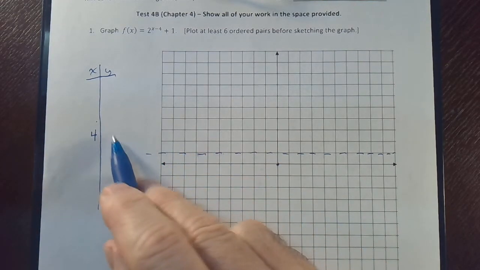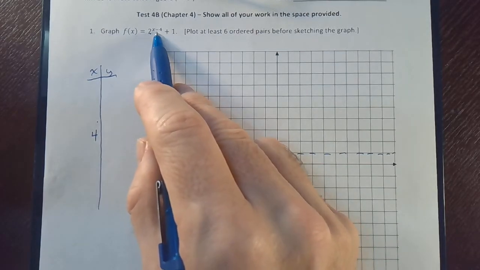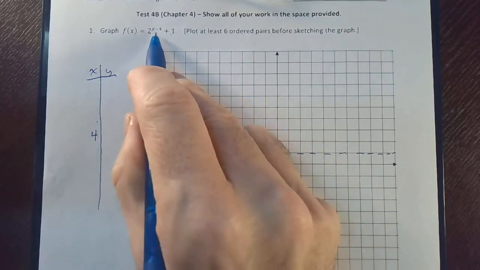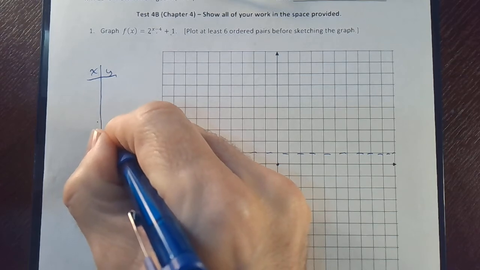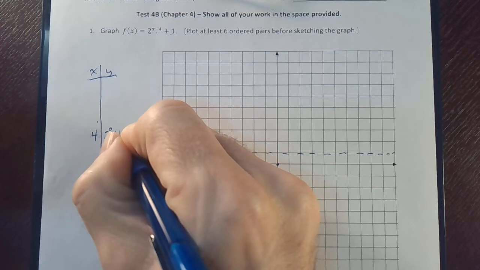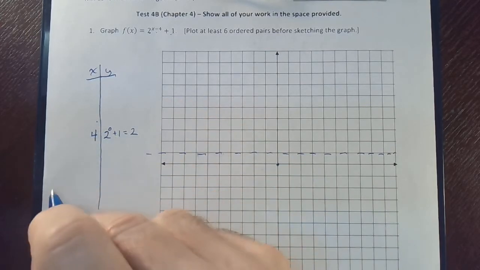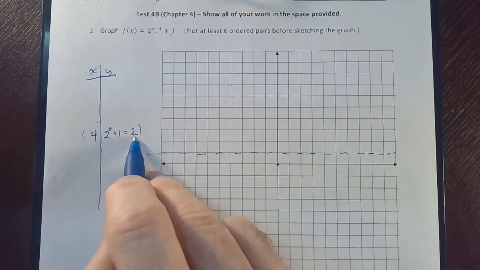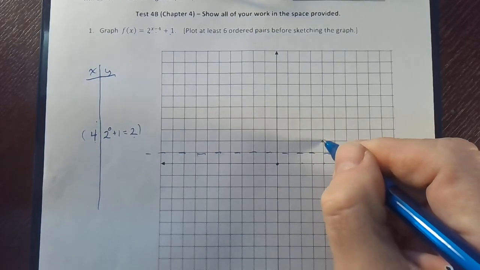Well, if I plug in a 4, I get 2 to the 0 plus 1. That would be 1 plus 1, which is 2. So maybe I'll write 2 to the 0 plus 1 equals 2. Anything to the 0, remember, is a 1. So 1 plus 1 is 2. So this ordered pair I'm going to plot will be 4 comma 2. Maybe I'll plot that now.